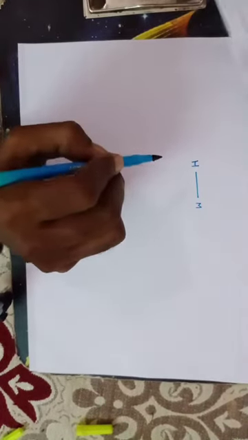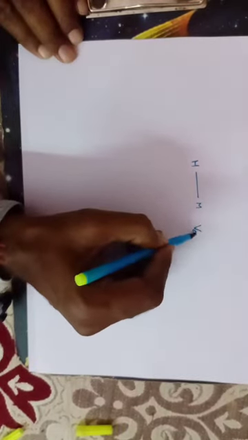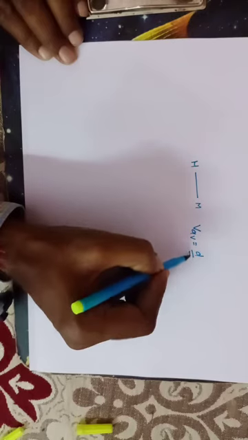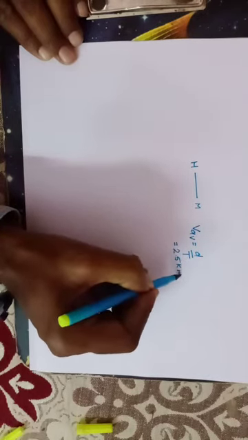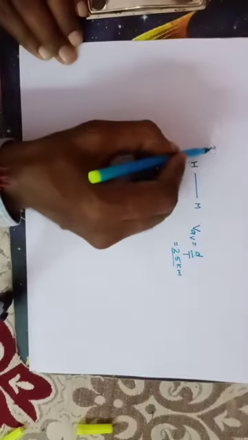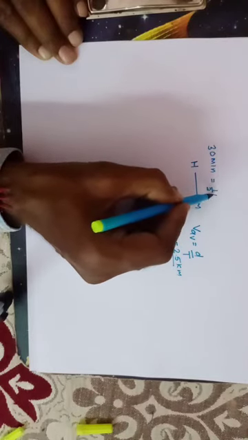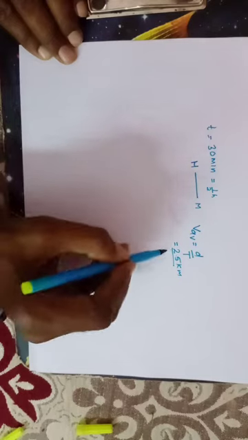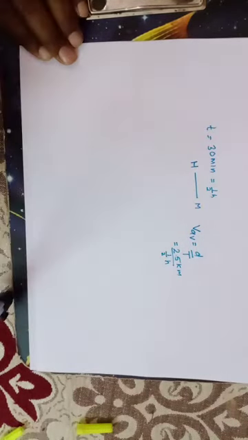So what will be the average velocity? Average velocity equals distance upon time. Distance is 2.5 km and time is 30 minutes, and 30 minutes means half an hour. So this is the time, we can write here half an hour, and when we put the half an hour, it becomes 5 km per hour.